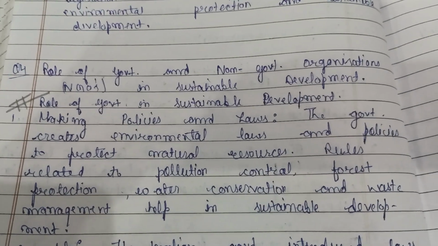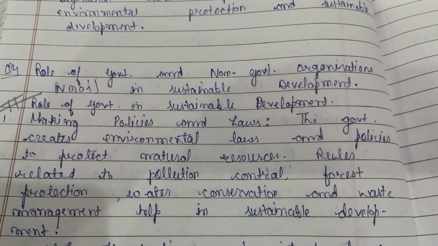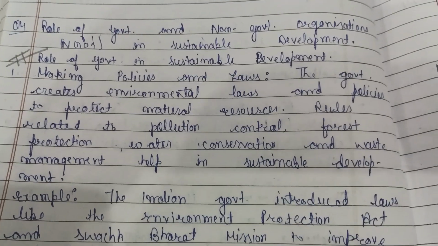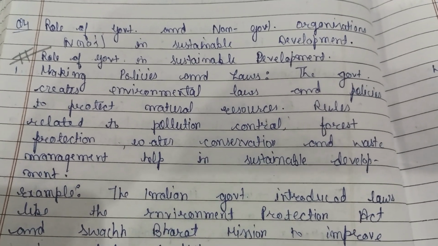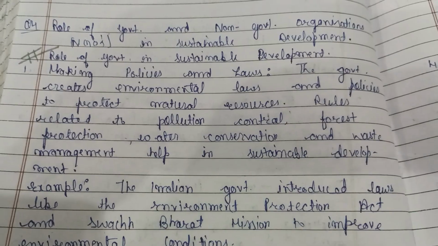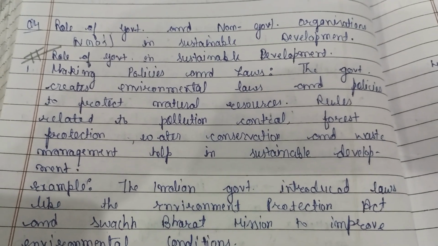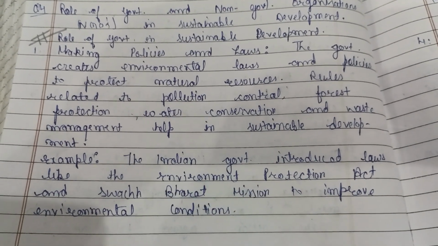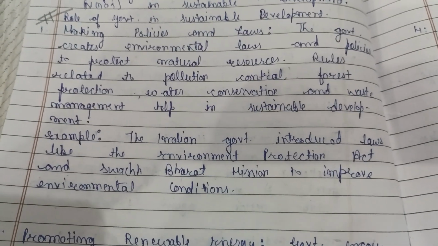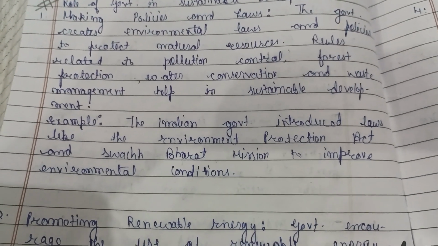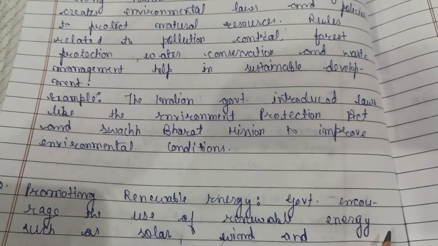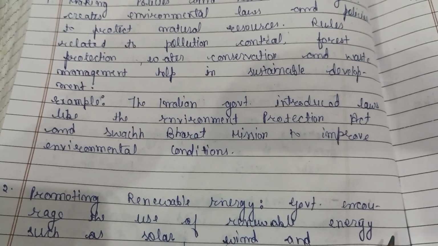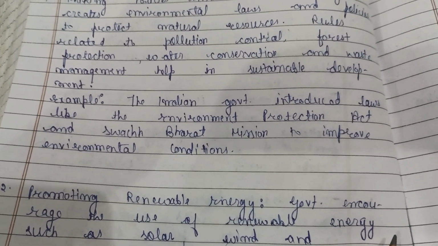Next question is role of government and non-government organizations in sustainable development. Role of government in sustainable development. Making policies and laws. The government creates environmental laws and policies to protect natural resources. Rules related to pollution control, forest protection, water conservation, and waste management help in sustainable development. Example, the Indian government introduced laws like the Environmental Protection Act and Swachh Bharat Mission to improve environmental conditions.